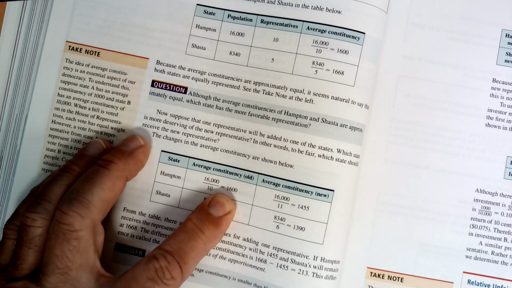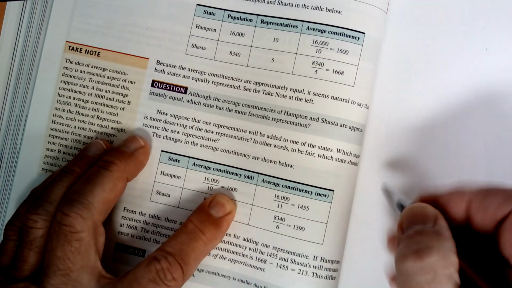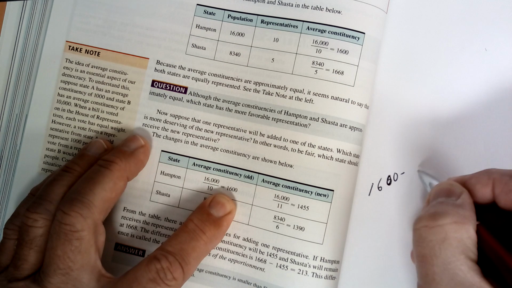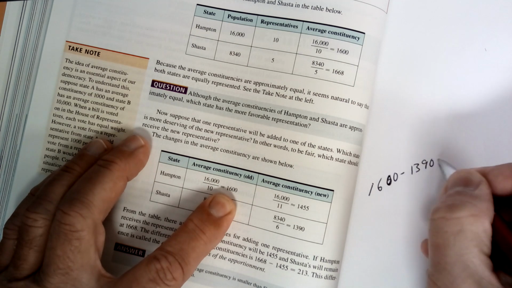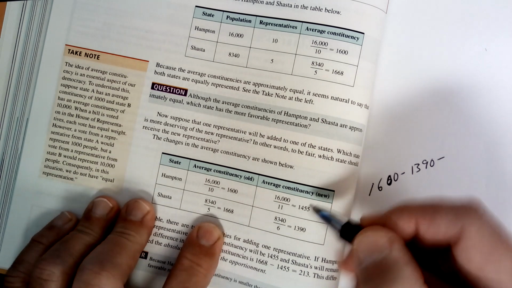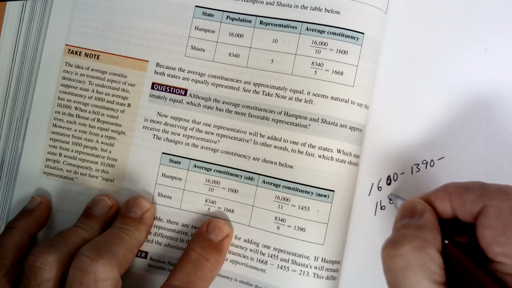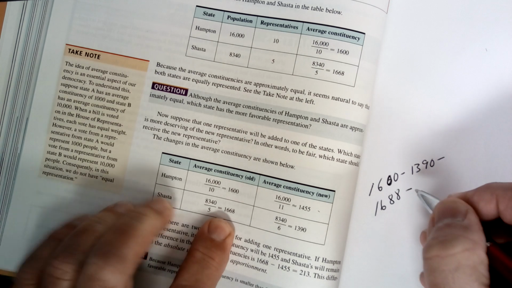1600 minus 1390. And then on this other one, you're going to go diagonally and you're going to subtract these two. So it's going to be 1688 minus 1455.